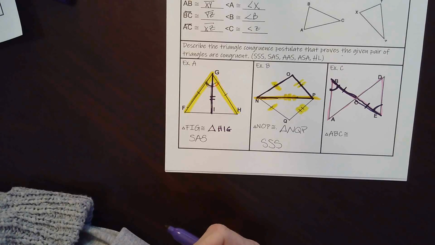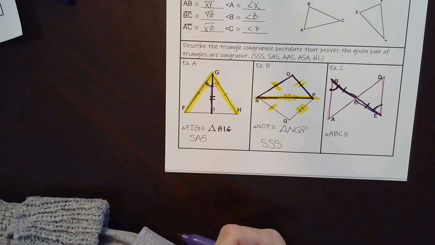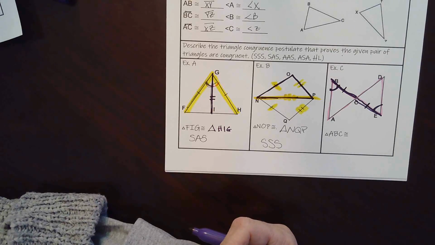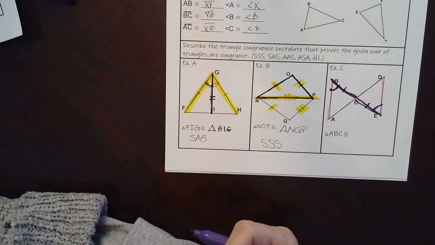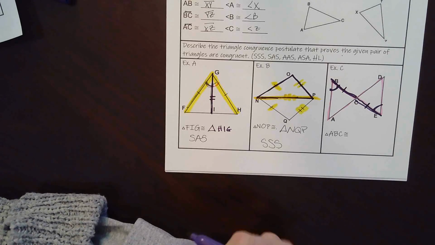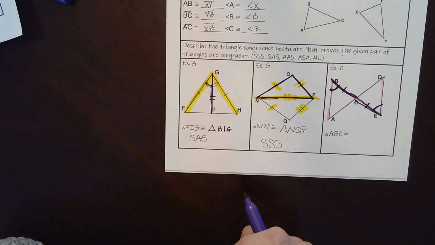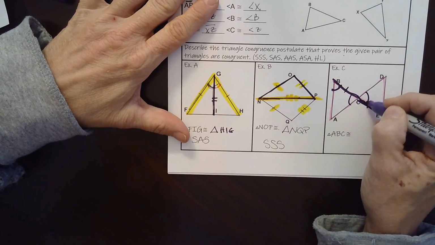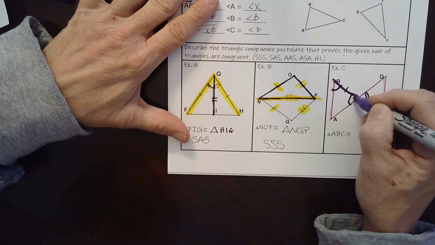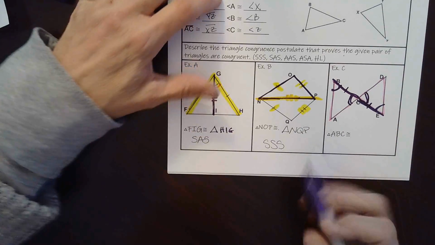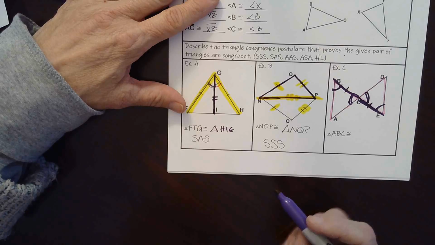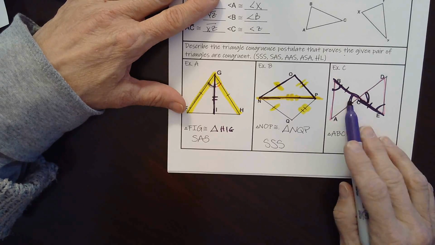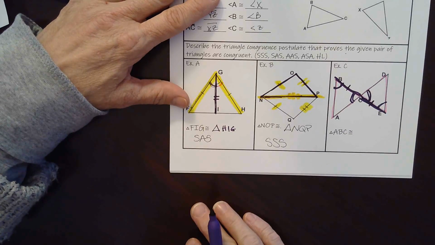But we don't have any other information that's highlighted or given to us. But I think if we look, we might be able to determine some information that's not necessarily given to us. What kind of angles are these two angles here? These two angles are vertical angles, and vertical angles are always congruent.